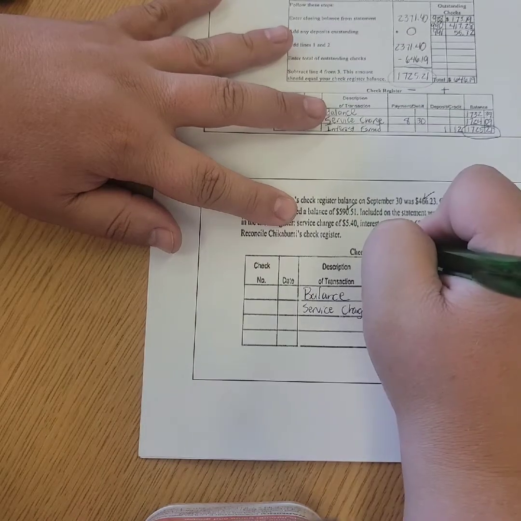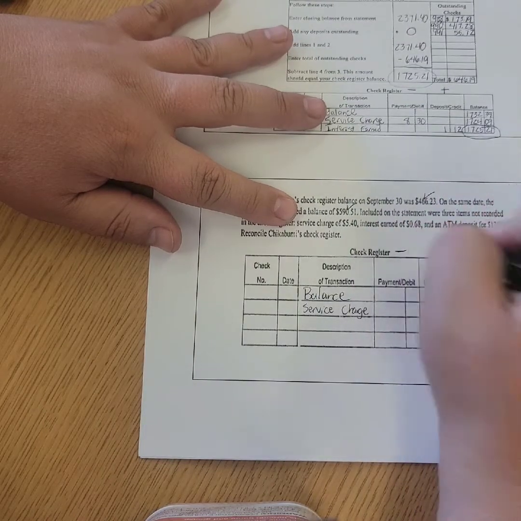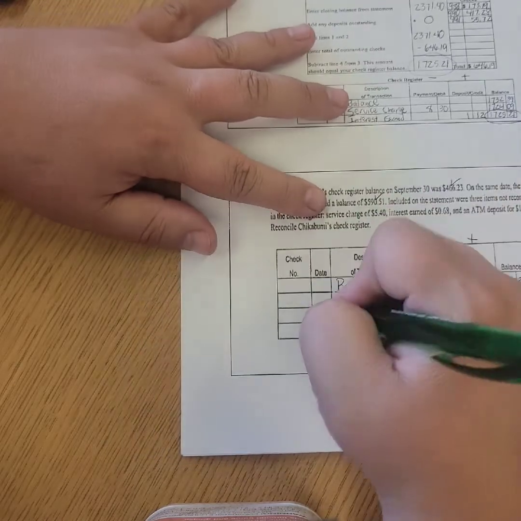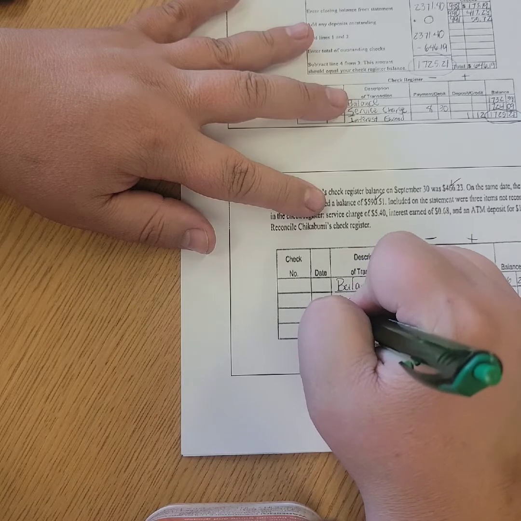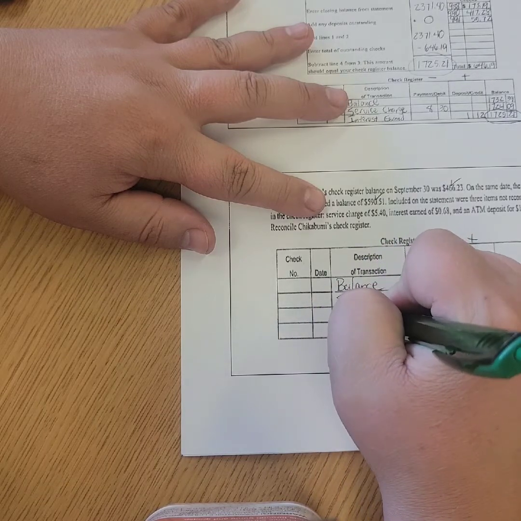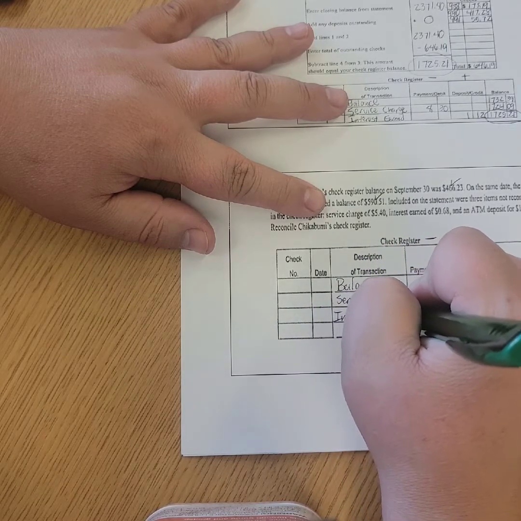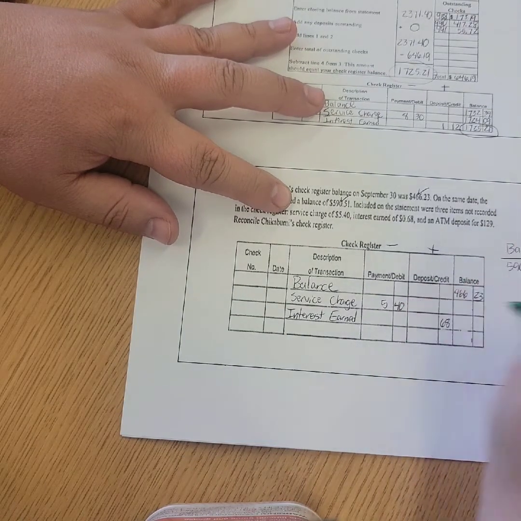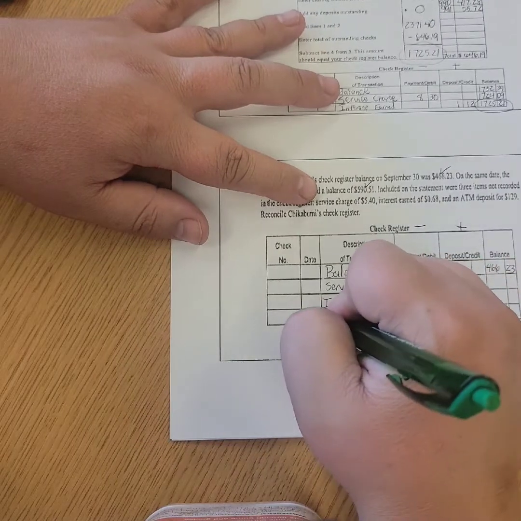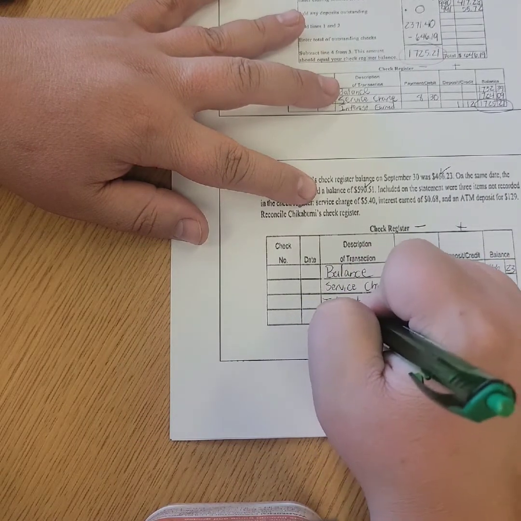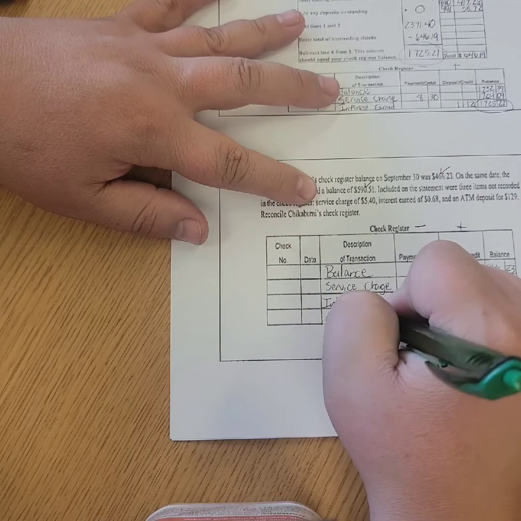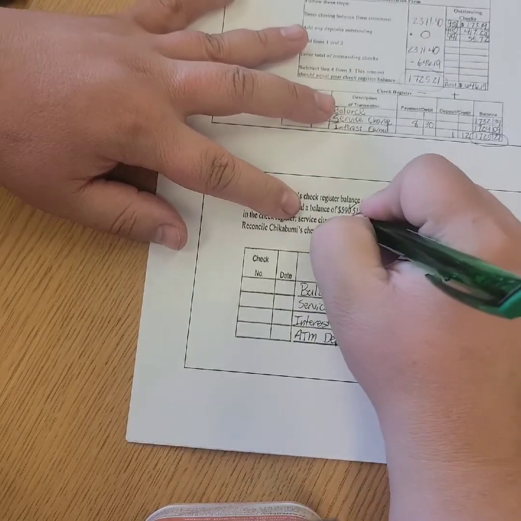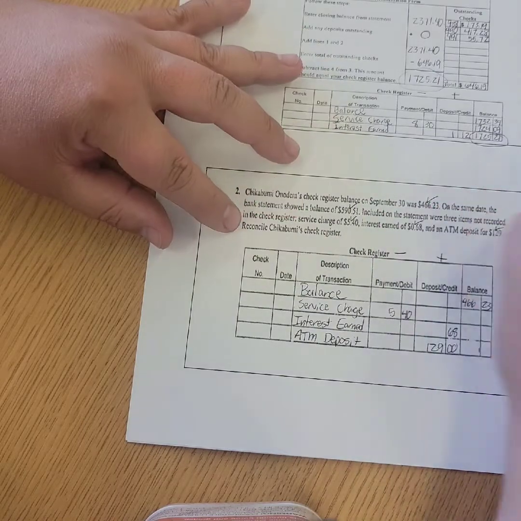So that's going to be a subtract of $5.40. Interest earned of 68 cents. Woo! And then an ATM deposit of $129. So we took care of those three.